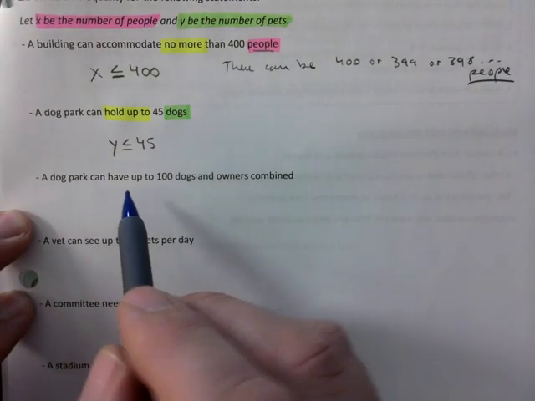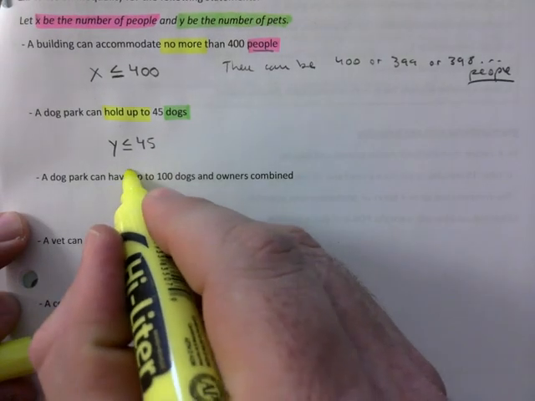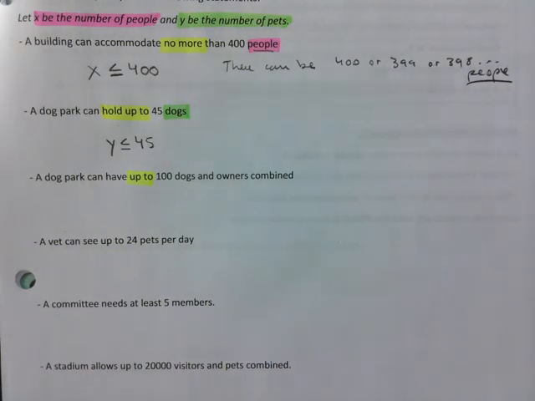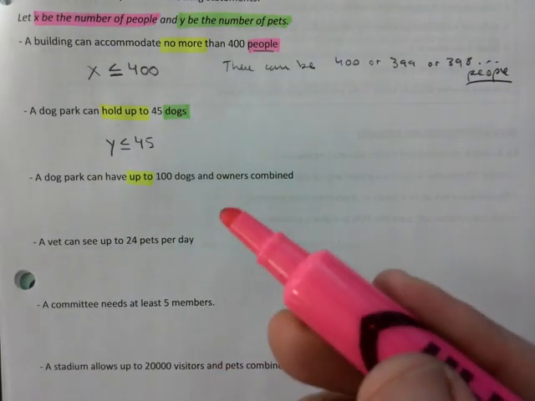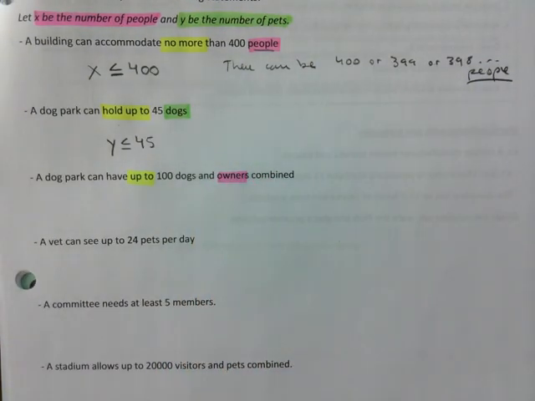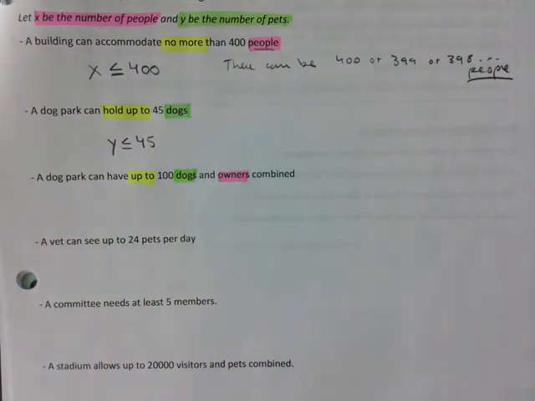I can't give you all possible examples, scenarios, but I'll give you enough. A dog park can have up to 100 dogs and owners combined. See that? So we'll see, I got to get this straight here. Owners, right, would be people and dogs. So both variables.